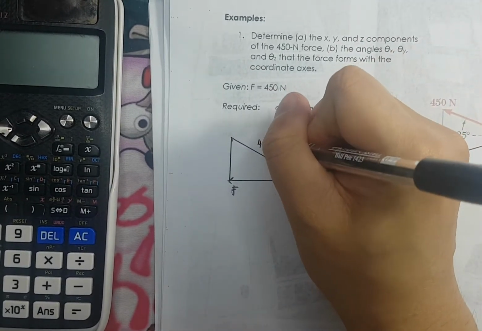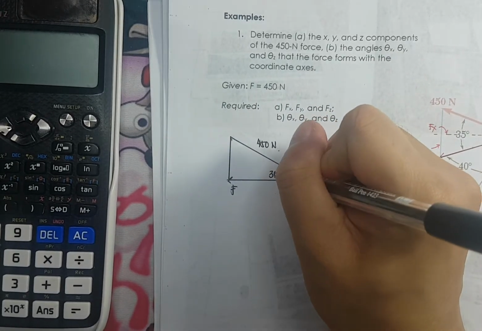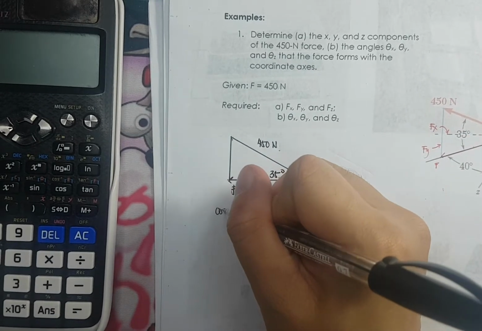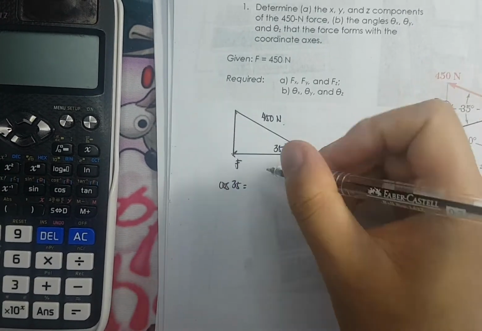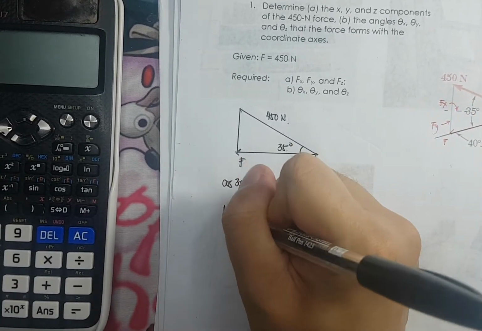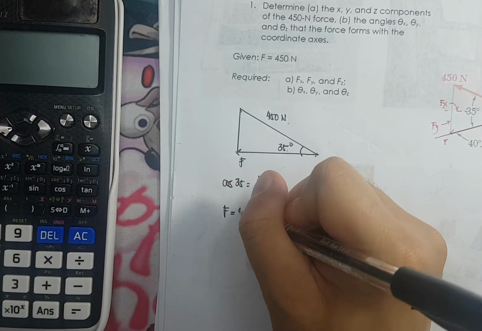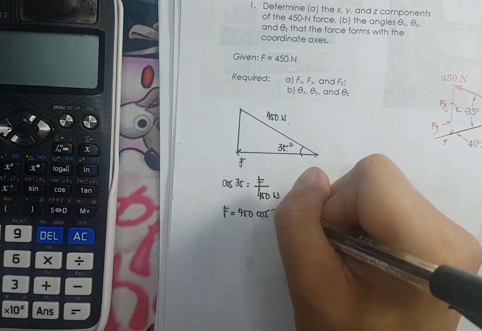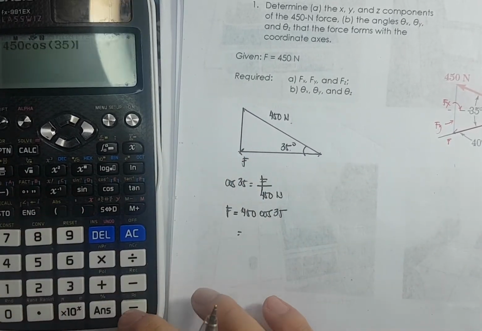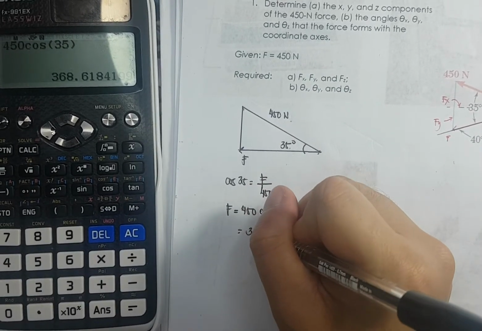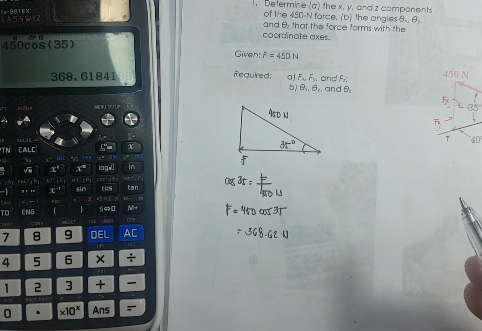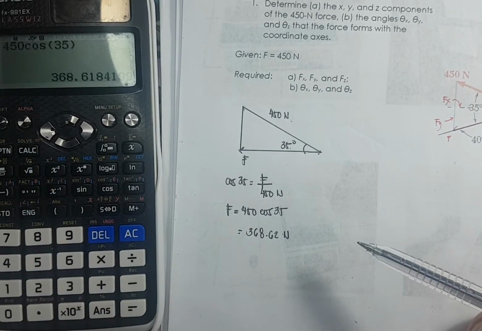This is 450 newtons. So 35 degrees. What I'm going to use as a function would be cosine. So cosine 35 is equivalent to the value of f over 450 newtons. Cross multiply, f therefore is equivalent to 450 cosine 35. So 450 cosine 35, that is equivalent to 368.62 newtons. Okay, so I now have the value of n.